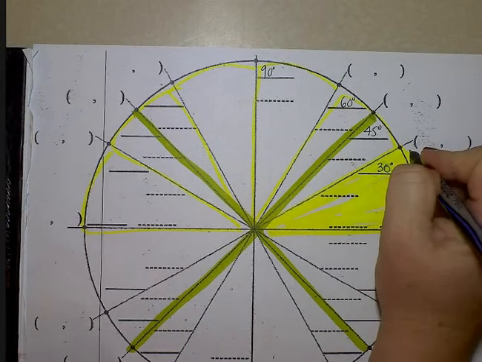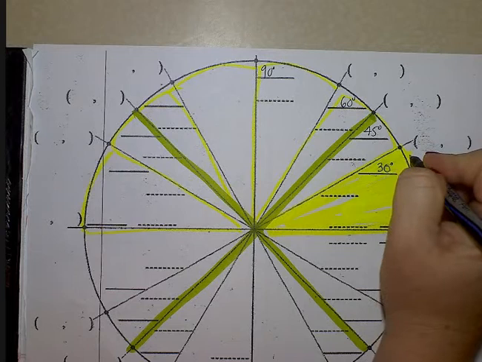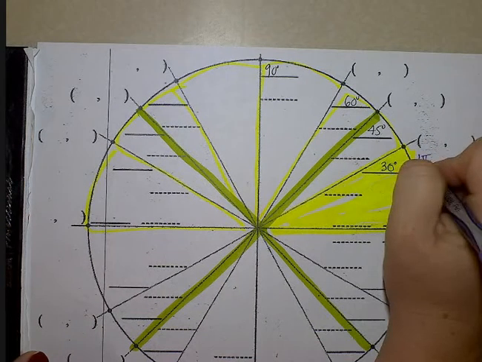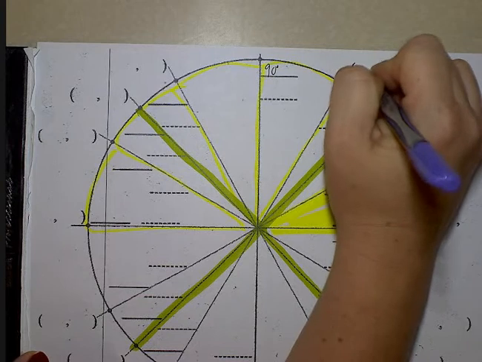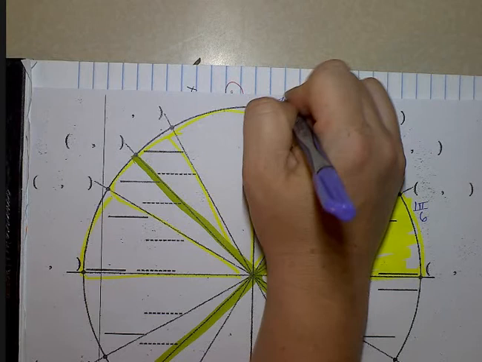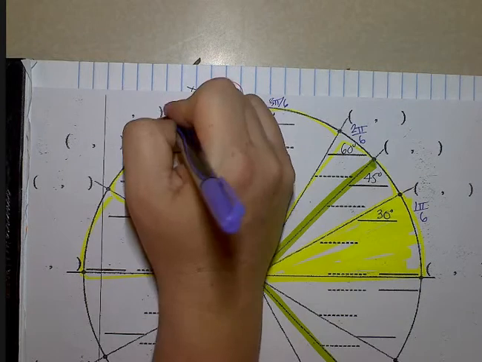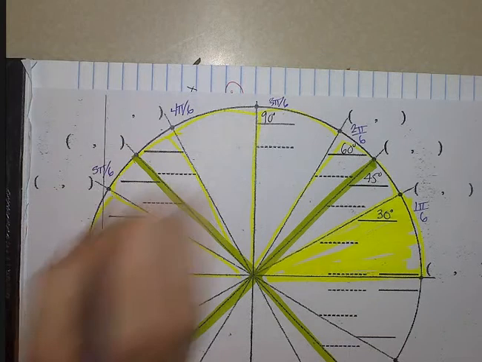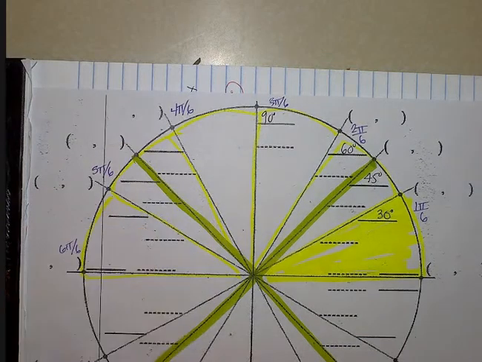Please right now do it on the outside of the circle, and don't do it where you see an ordered pair. 1 pi over 6, jump up. 2 pi over 6, jump. Sorry, there's not much room here. 3 pi over 6. 4 pi over 6. I'm going to keep going here. 5 pi over 6, 6 pi over 6, and continue to go around the unit circle.